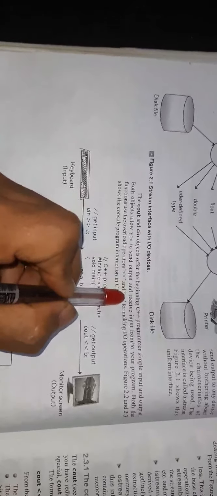Along with this cout and cin, we use one overload operator. See, both the functions use an overload operator, that is less than and greater than. In cin you use this overload operator, and in cout you also use this overload operator, but the direction is different. So this is called the extraction operator, and this is called the insertion operator. Of course, in the textbook it has been misrepresented. In the textbook this is called the insertion and this is called the extraction, but it is quite the reverse.